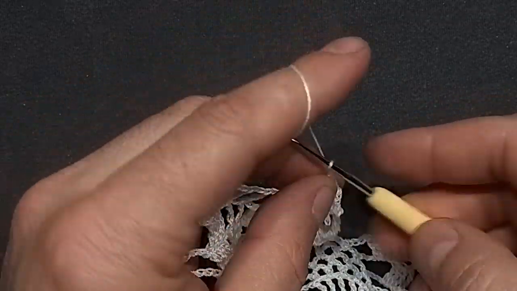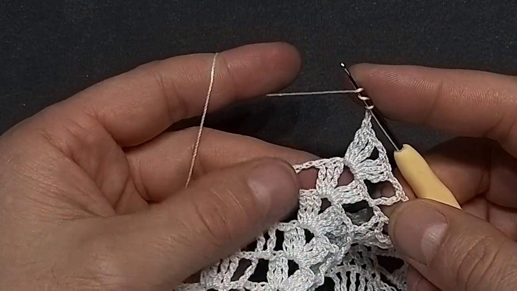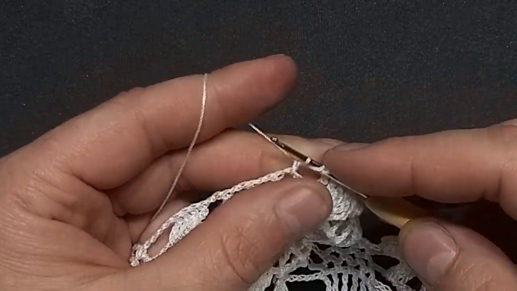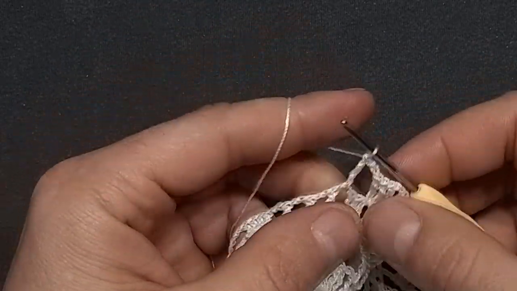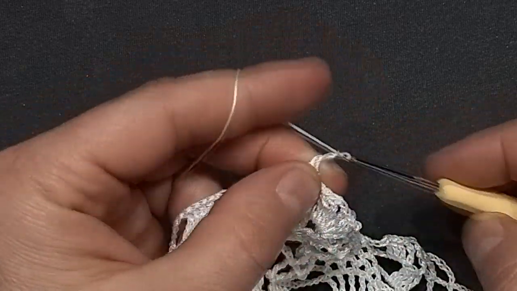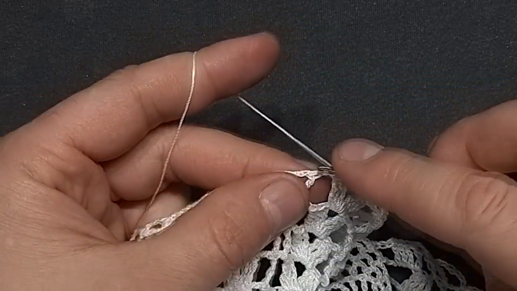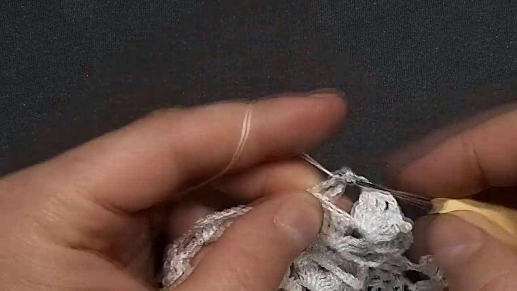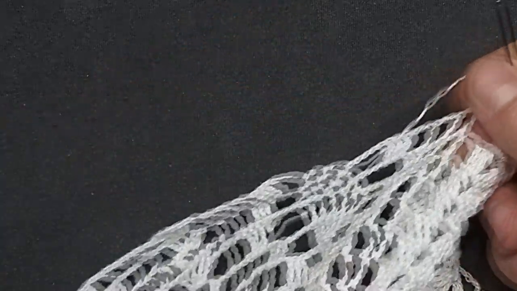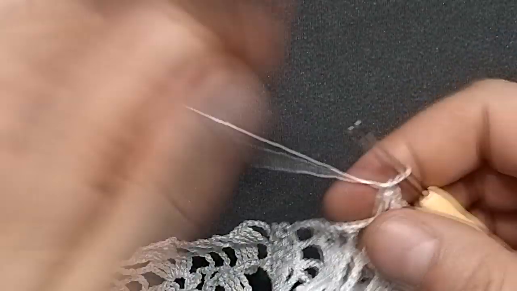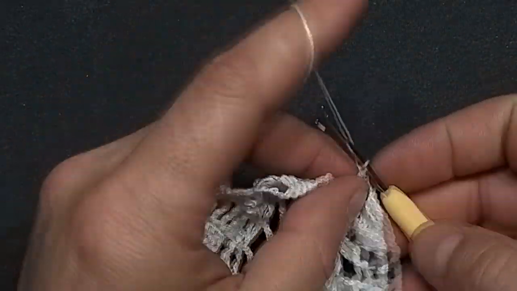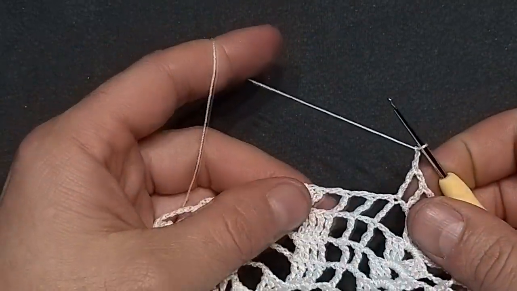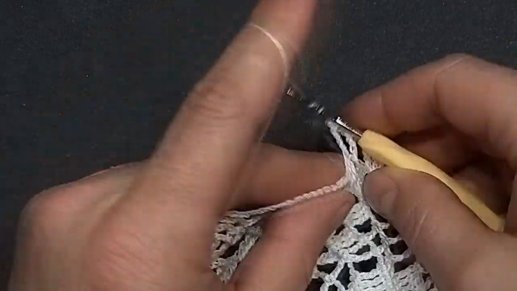Now we will chain 2 and into the next chain 2 space we will work treble crochet, chain 2 and treble crochet into the next treble crochet, chain 2, and we will repeat this pattern around.